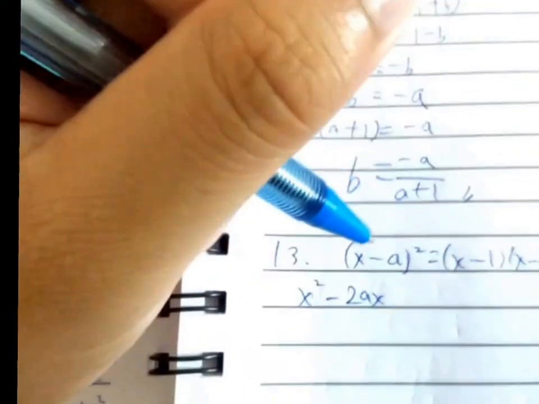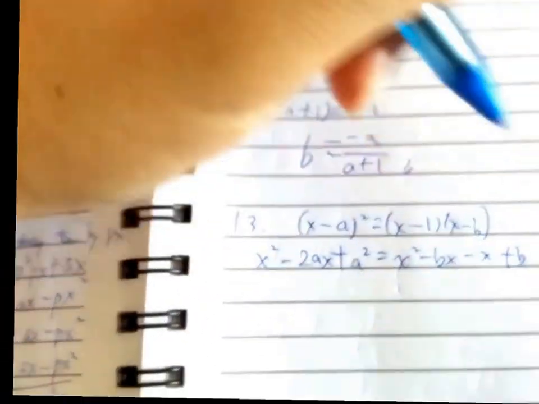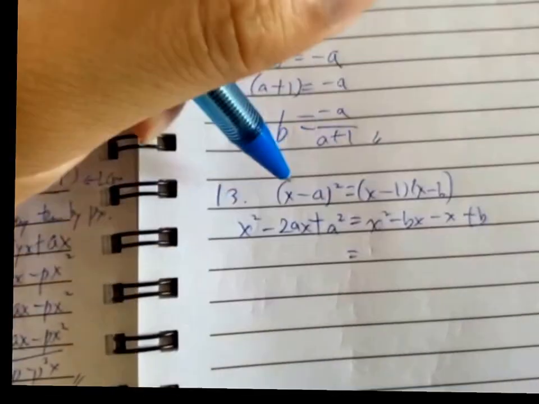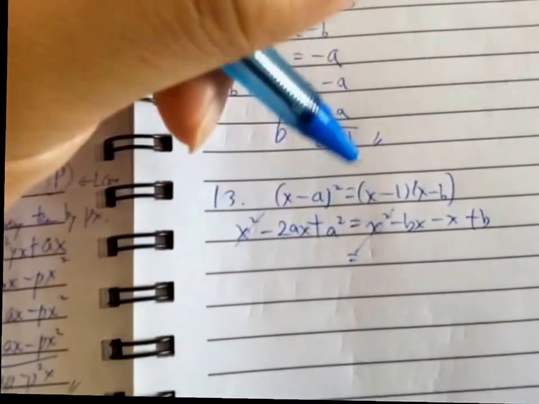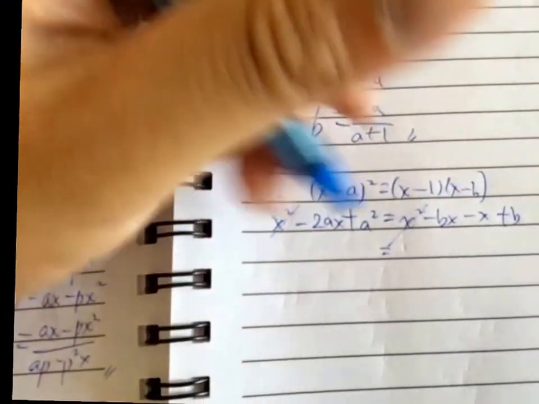Number 13. If x minus a all squared equals x minus 1 times x minus b, express x in terms of a and b. So I have to expand the left hand side, x squared minus 2ax plus a squared, using the identity. Right hand side, x squared minus bx minus x and then plus b. So you don't need to worry about the x squared because it cancels, left hand side, right hand side.